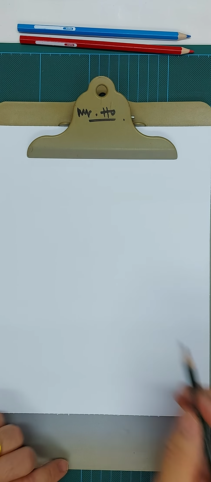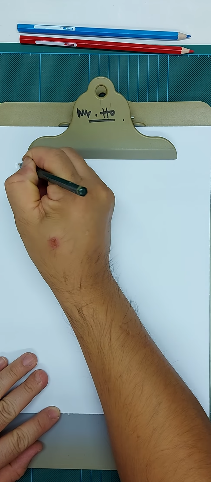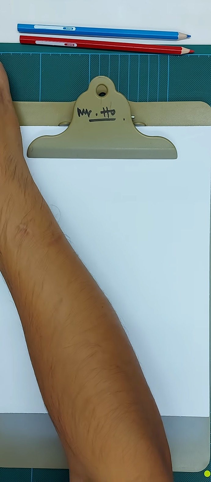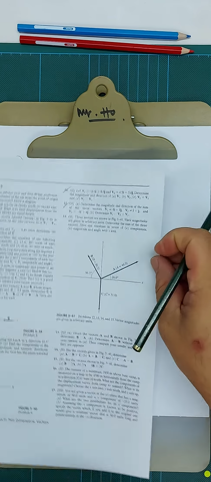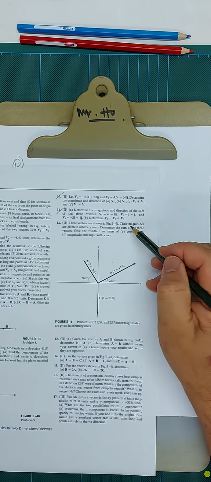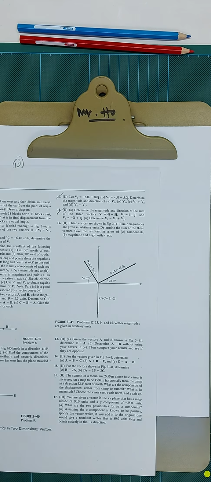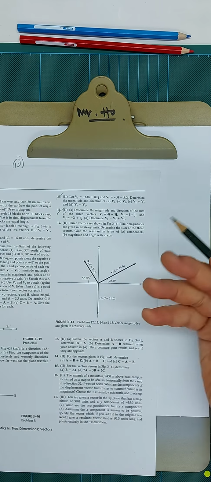Okay, come back to question 12. Three vectors are shown in figure 3-41. Their magnitudes are given in arbitrary units. That means you can just use any units. So we just call it units.